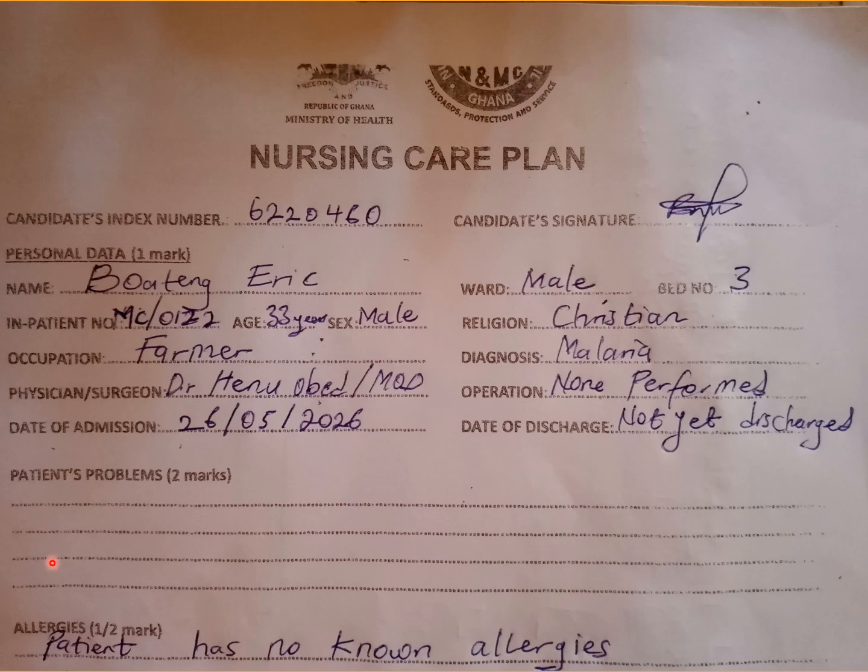Now let's jump to the quickest part: allergies. If the patient has no allergies, write no known allergies. If the patient has allergies, just write the allergy there. For example, the patient is allergic to peanuts. Good.